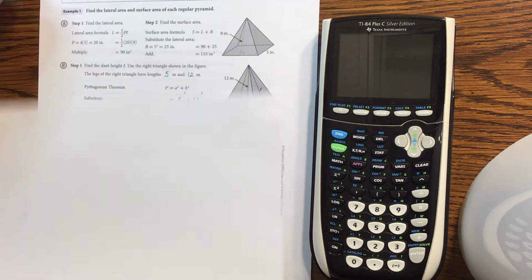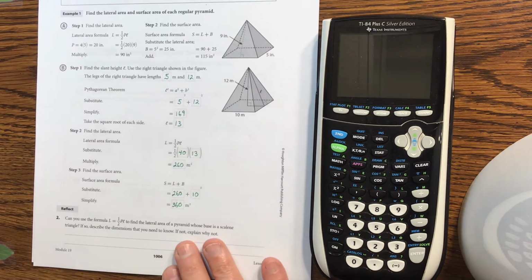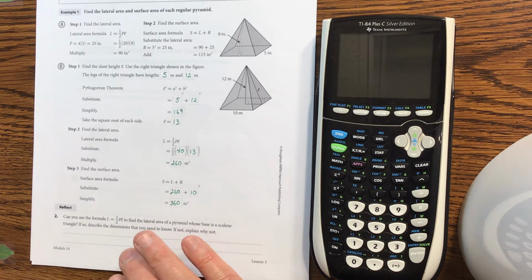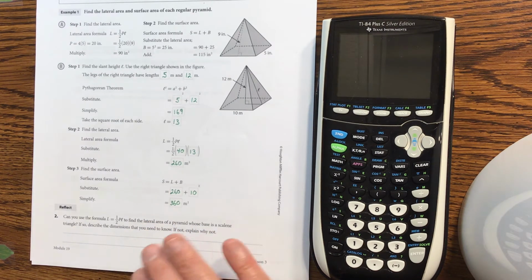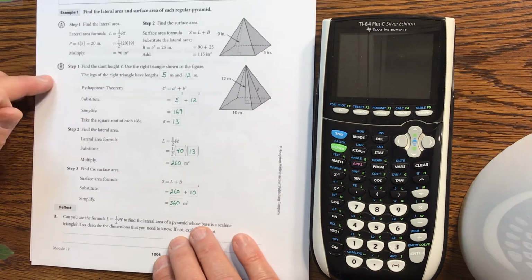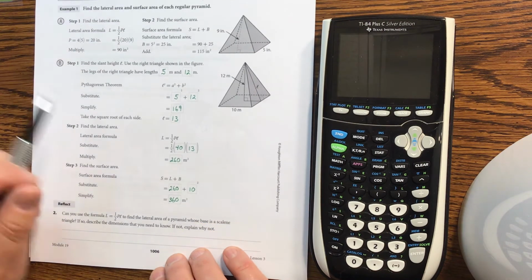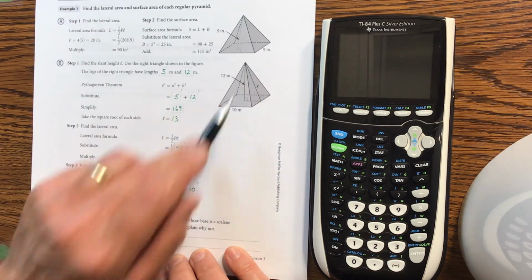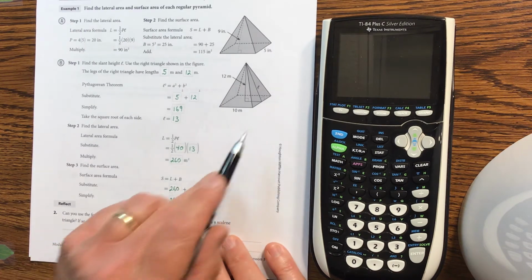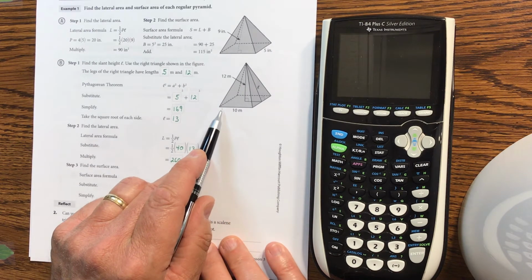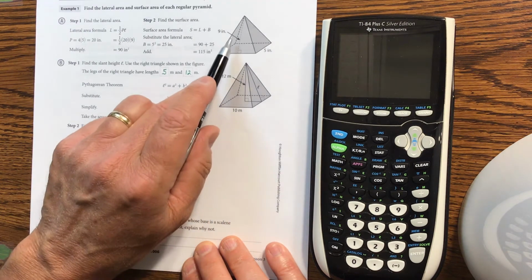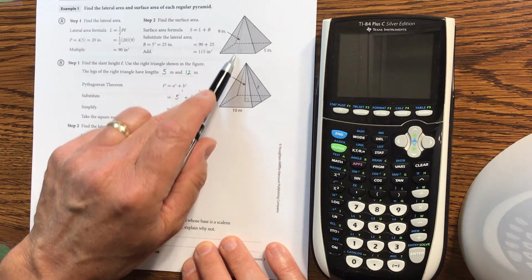Down below here is Example 1. We're just going to focus on 1B. Here we have a regular pyramid. It has a base of 10. This one's a little different because in letter A, they gave us the slant height.